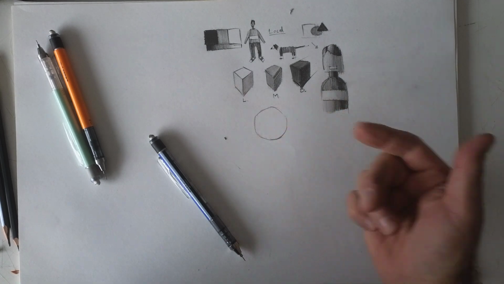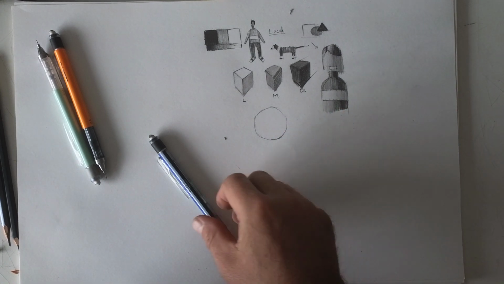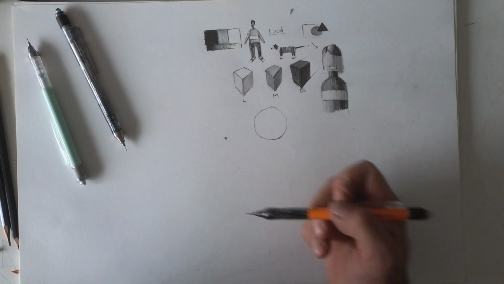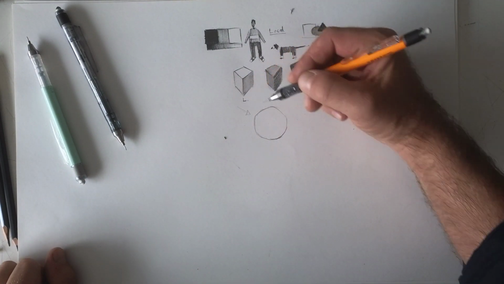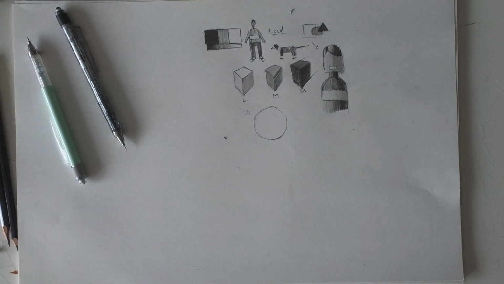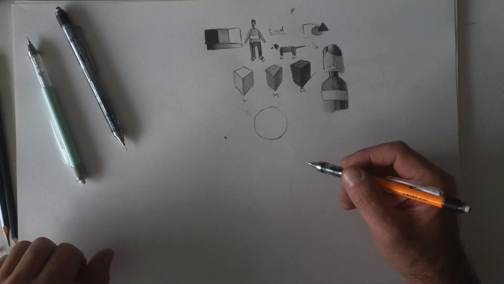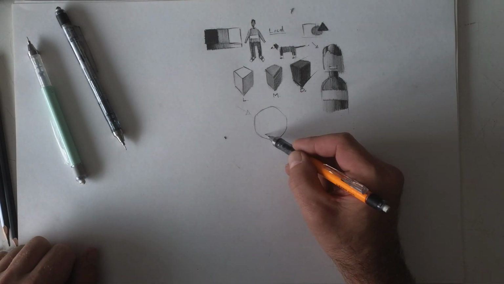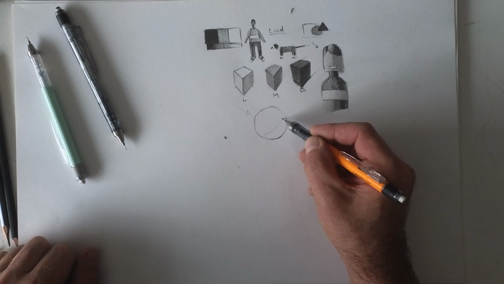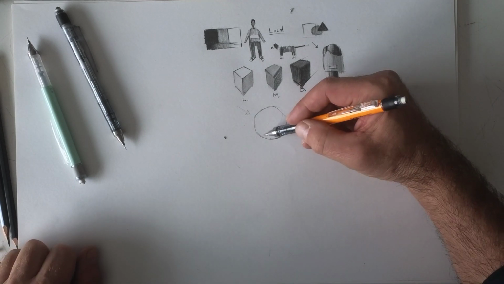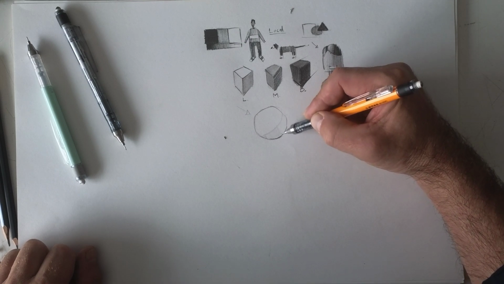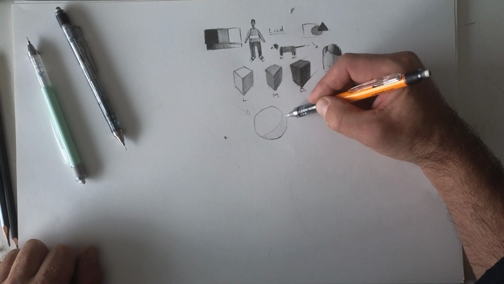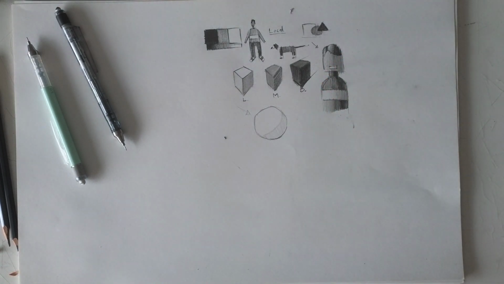So let's say that the local value of this is light. And then what we want to do is differentiate between the light shape and the shadow shape. So let's say that the shadow cuts across this at this angle.